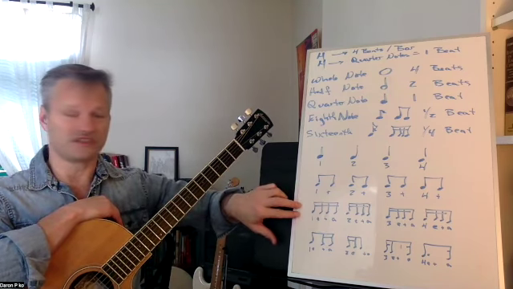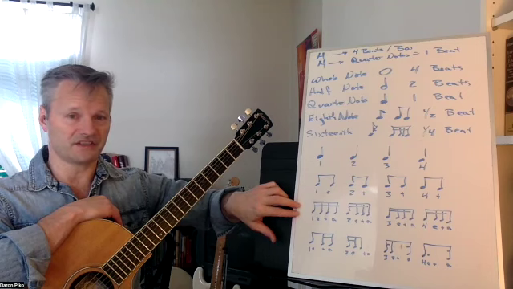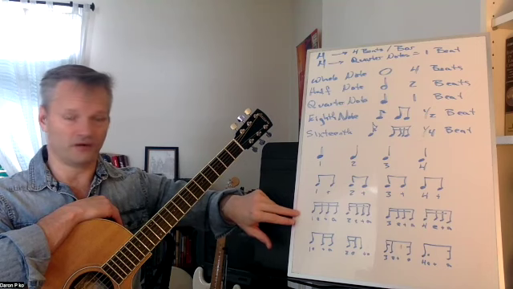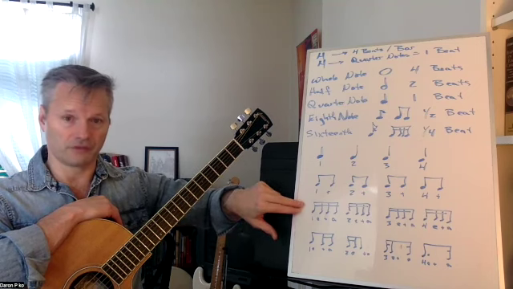So here are your sixteenths, all 4 of them per beat, 16 per bar, 1 e and a, 2 e and a, 3 e and a, 4 e and a. Grouped in 4s, 1 beat each with a double beam.